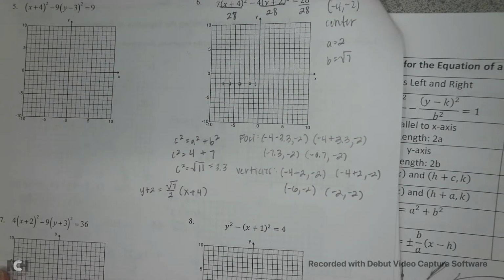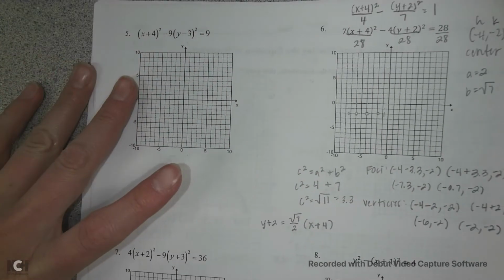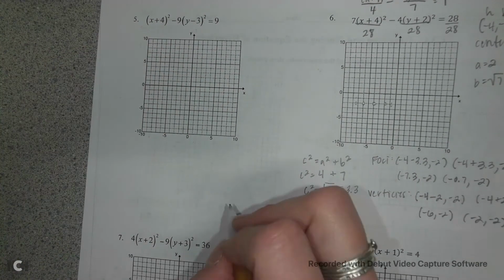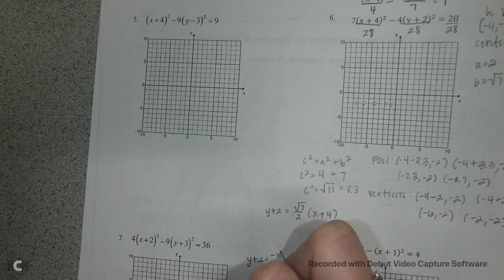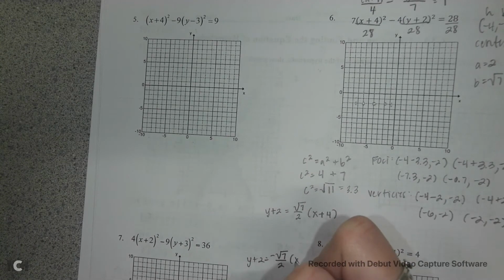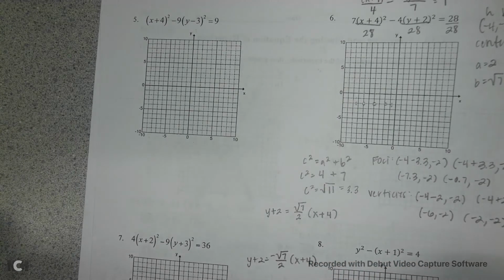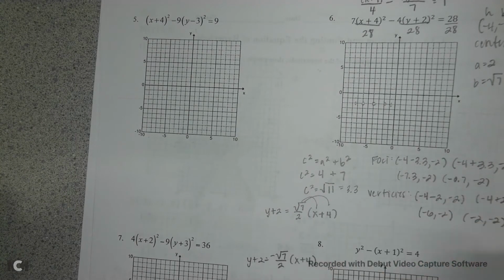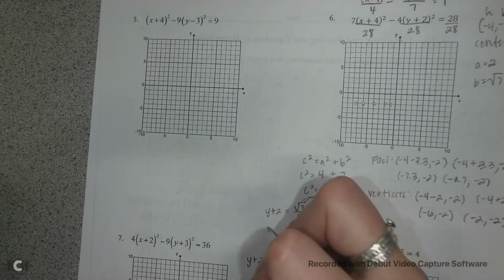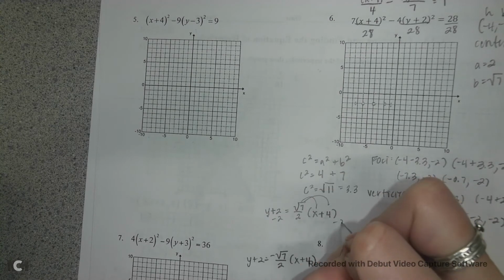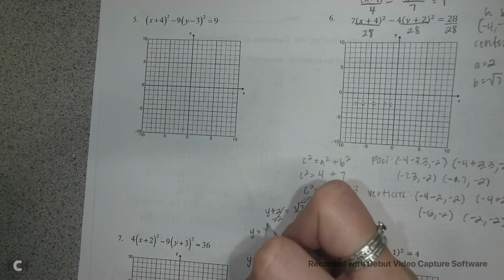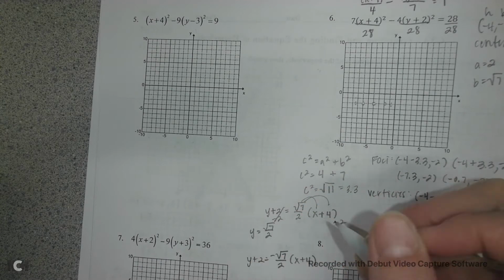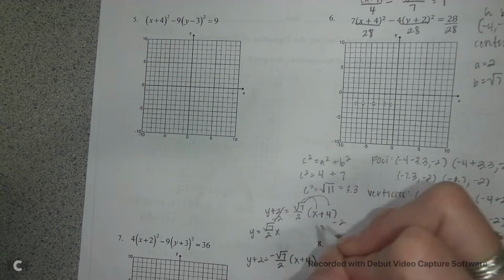Oh, let's move it like that. And then we're going to do this again, but we're going to have a negative. So we have y plus 2 equals -7/2 x plus 4. Okay, so we distribute this to each of those, and then we're going to subtract off 2 on each side. So y equals the square root of 7/2 times x.